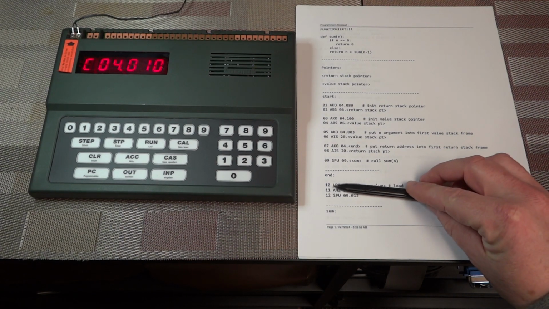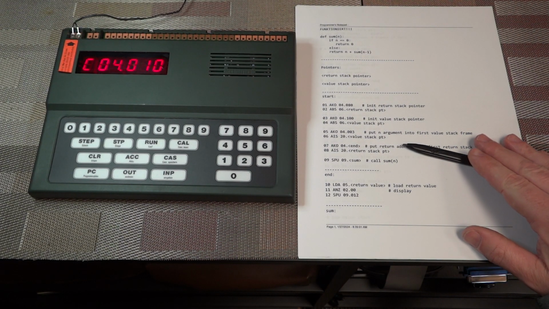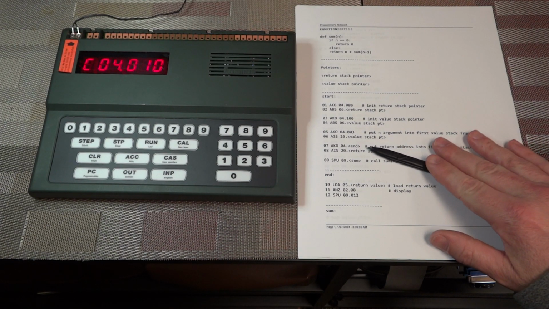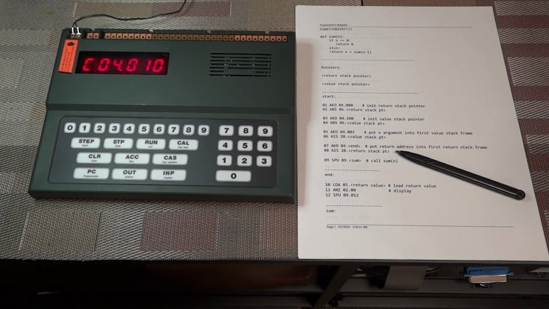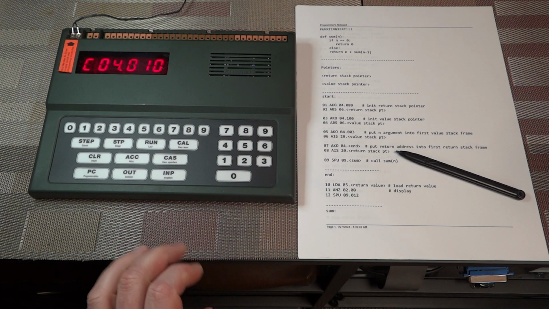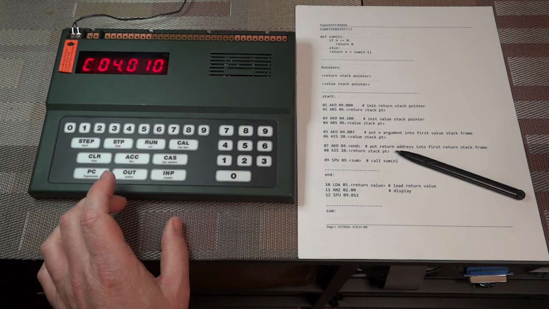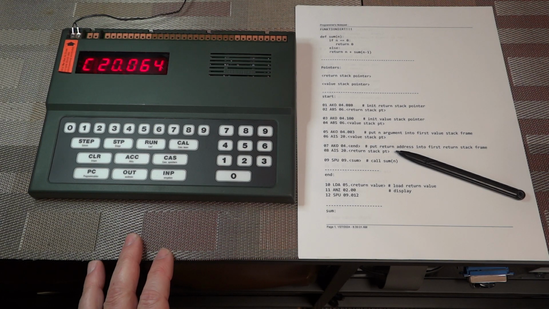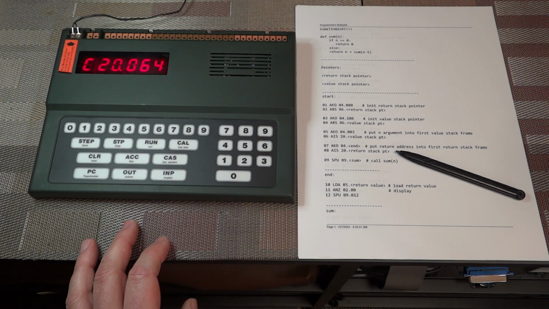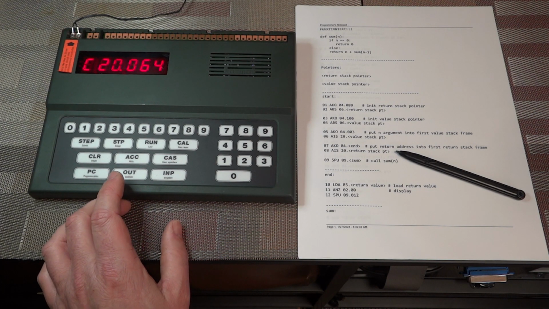So here's another 10, and this 10 is the return address, the end label, which is at address 10, and we are putting this now on the return stack as the first value. Again, we are using indirect addressing, but as I said, the return stack pointer is at address 64. So the value stack pointer is at address 65 and the return stack pointer is at address 64.